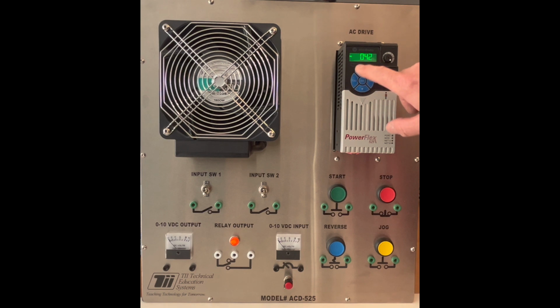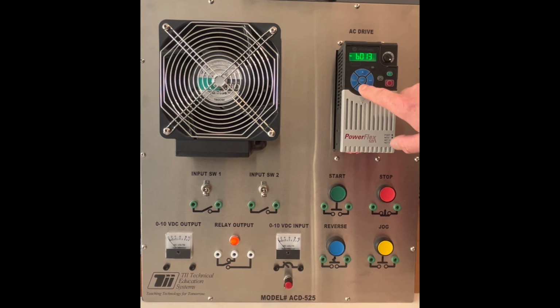And then we need to change what group we're in. So we're going to change this over to B. Then from B, we will hit enter and select into that parameter.